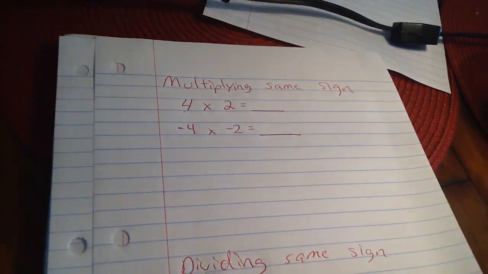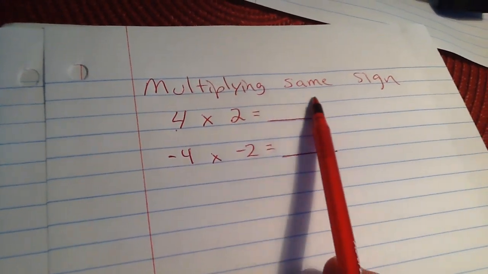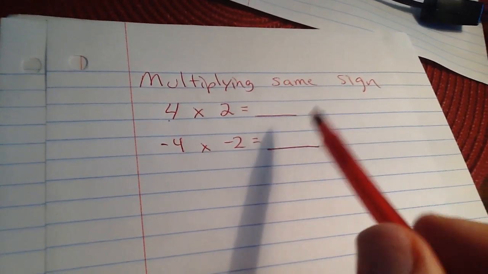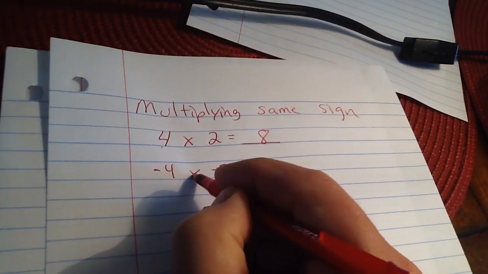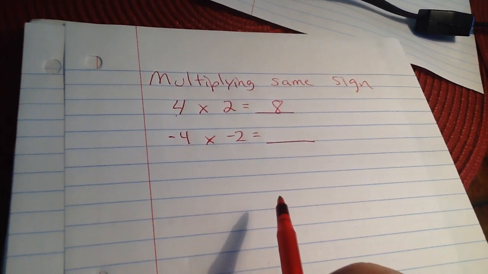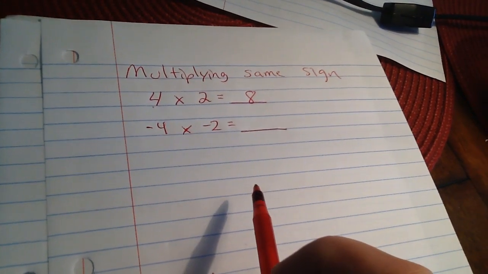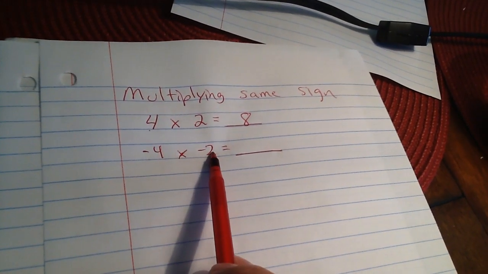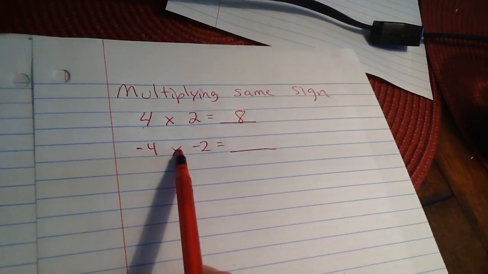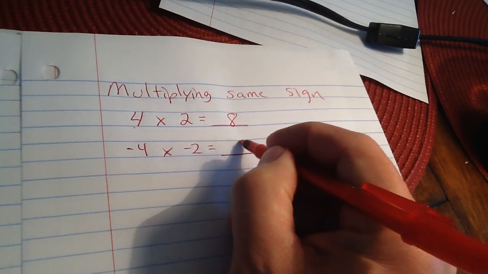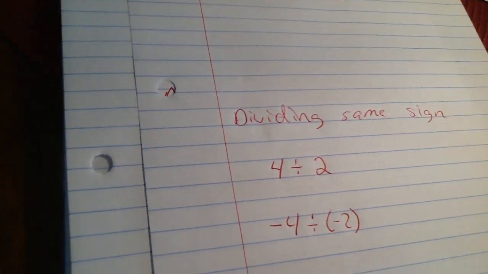Now we've got multiplying the same signs. We've all done this. 4 times 2, we know that's 4 groups of 2. That's 8. I'll get into this a little later. I've got a little sheet at the back that talks about the rules, so it'll be concise. You can flip back and forth. Negative 4 times negative 2. You've got a negative times a negative, which is a positive. That's also going to be 8. That's just one of the rules.